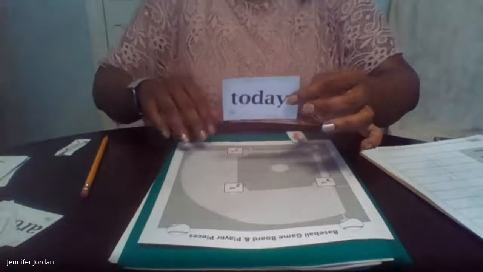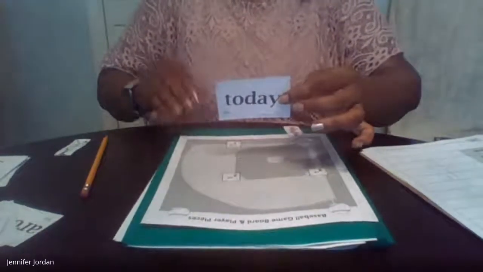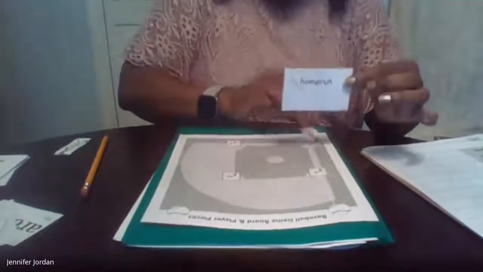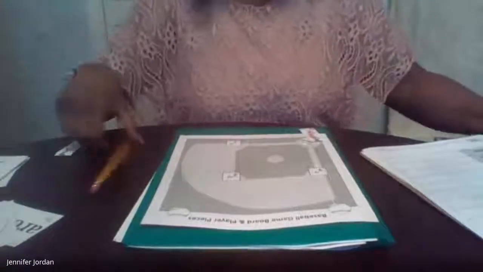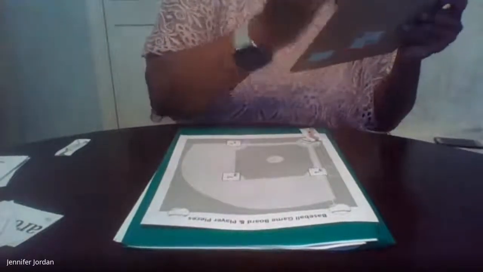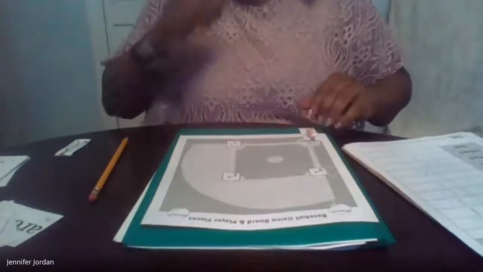So now what I do is, what did they score? Red team hits a home run. First base, second base, third base, home run. Yay. And they score a point. So now we're approaching the sixth inning, and we'll add up our scores at the end.